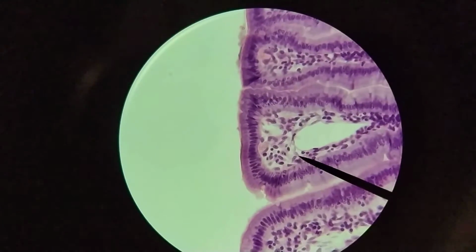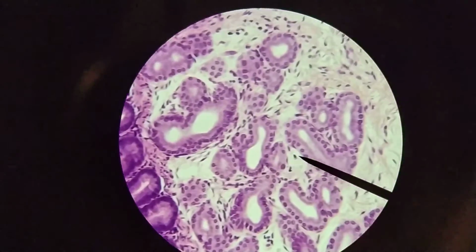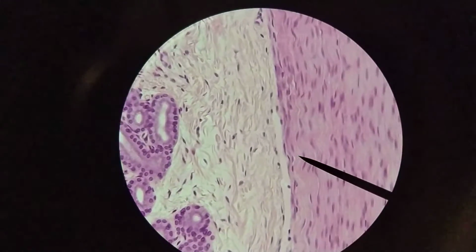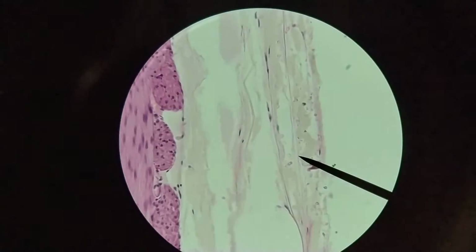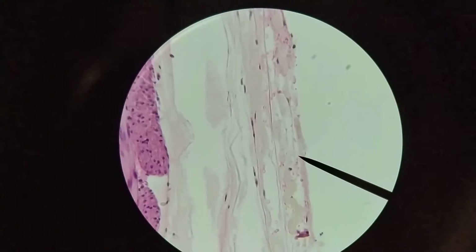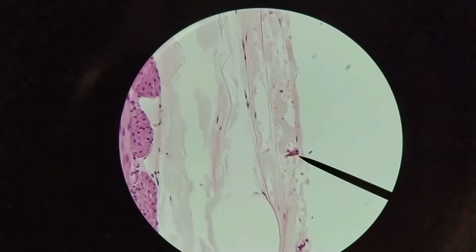Okay, so again, we have epithelium, lamina propria, muscularis mucosa, tunica submucosa with the Brunner's glands, and then we have smooth muscle, an inner circular layer of smooth muscle, and an outer longitudinal layer of smooth muscle. So these two layers of smooth muscle, that's the tunica muscularis, and then on the outside we have a tunica serosa. So on the surface we're going to have a simple squamous epithelium that covers all of this.